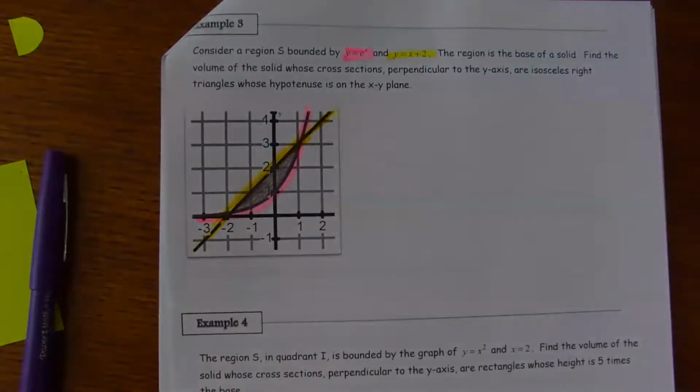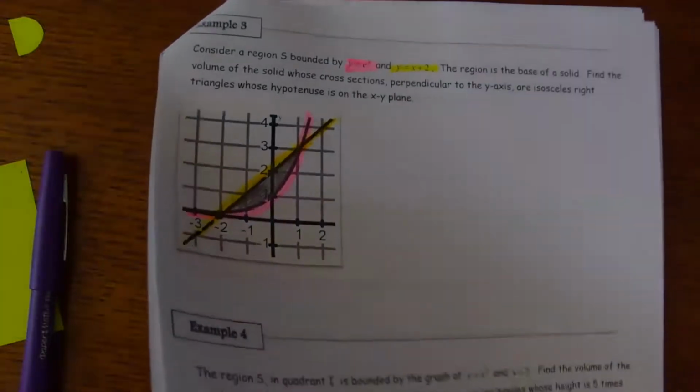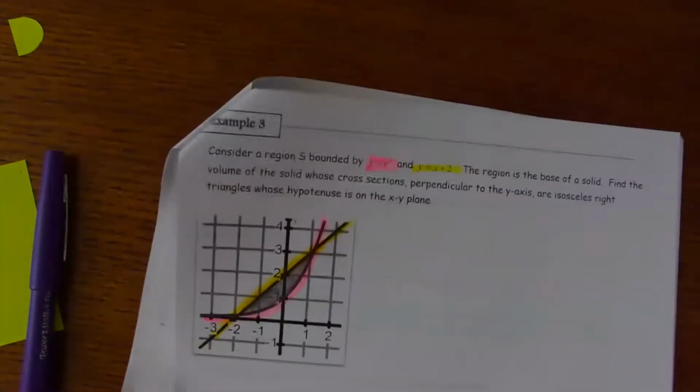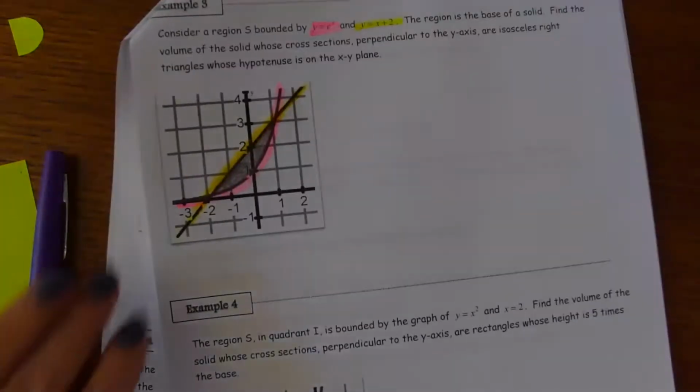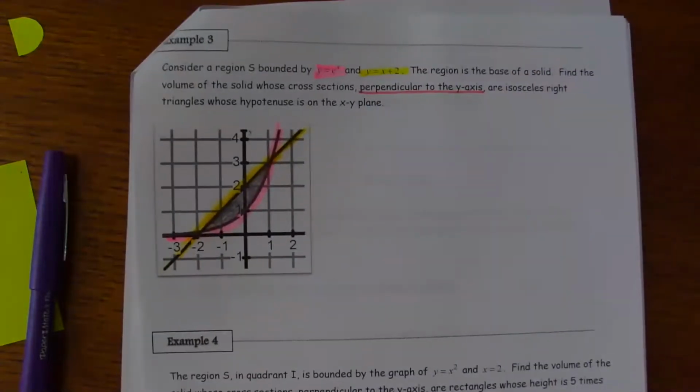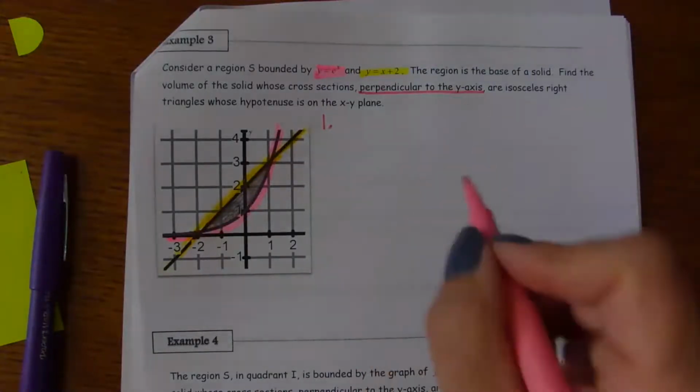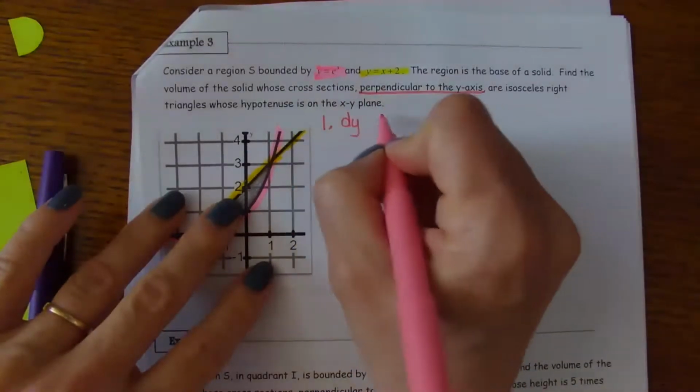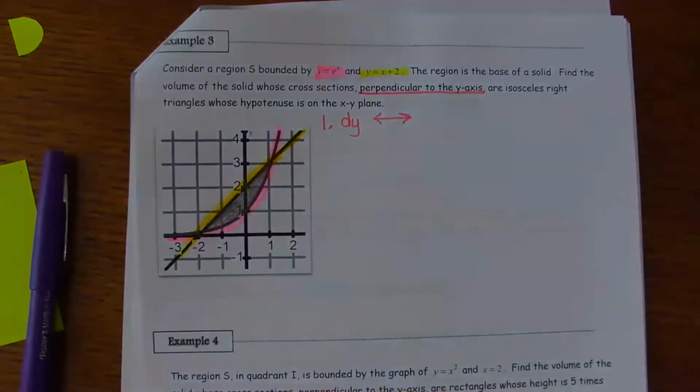The region of the base is of a solid. Find the volume of the solid whose cross sections are perpendicular to the y-axis. What does that mean? Hold on, I want to make sure I stay with the same colors. Okay. What does that tell you? Is it a dx or a dy? It's a dy. So dy's are going this way instead of up and down. What does that mean for you?